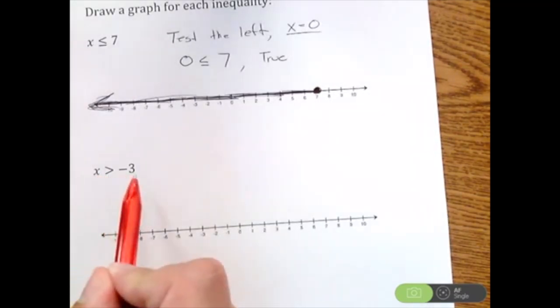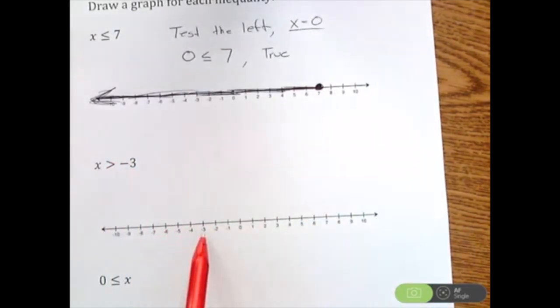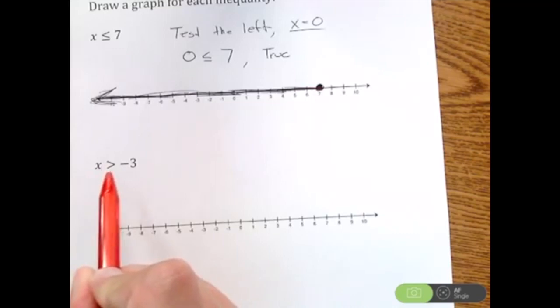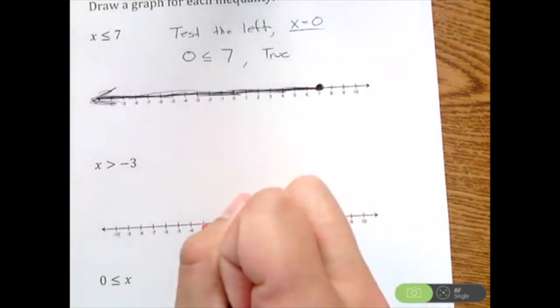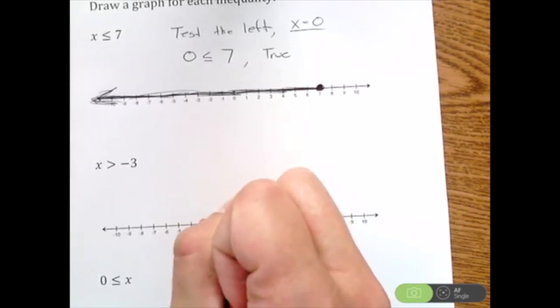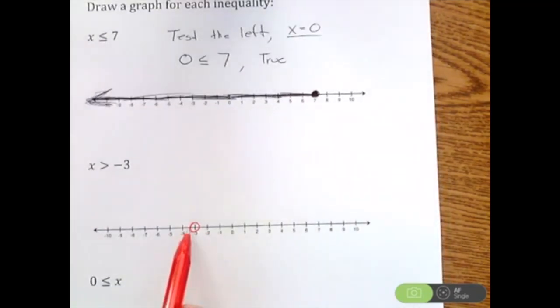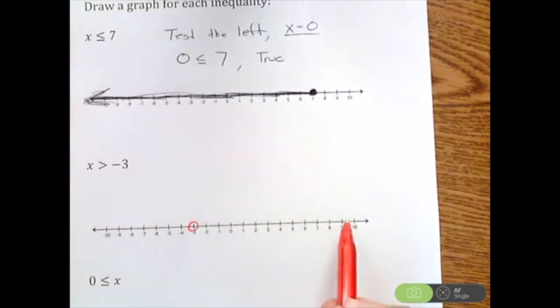x is greater than -3. So what I like to do is find where my number is on the number line. We're right here, -3. Because of the inequality, I have x is greater than -3. I'm not greater than or equal to, just greater than. So I'm going to have an open circle at -3. Now I've got to figure out, are my solutions to the left or to the right?